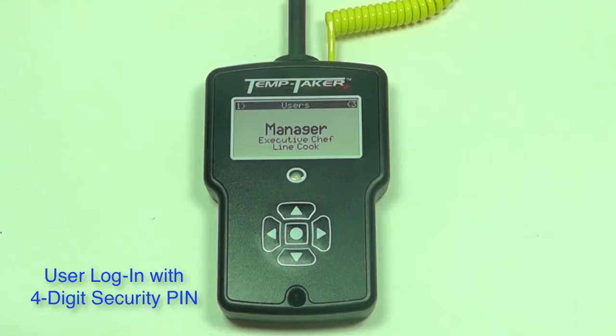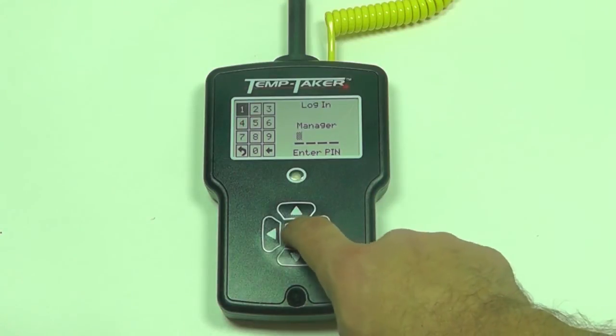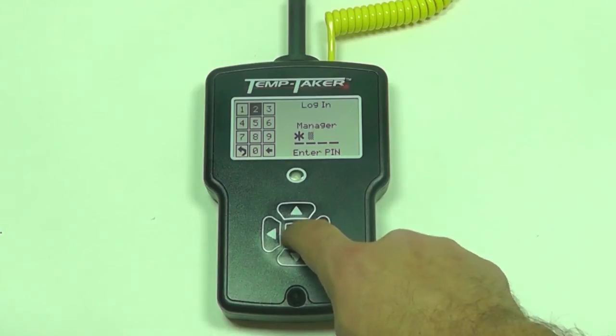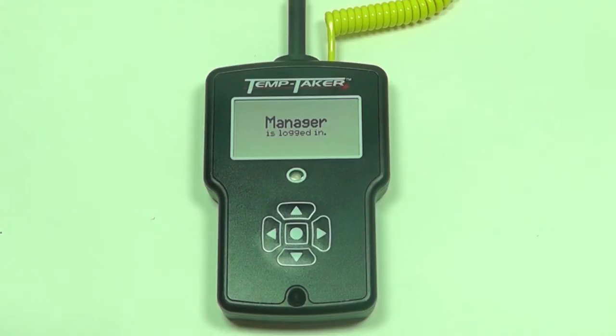If your unit has the 4-digit security PIN feature enabled, you will encounter the following screen after selecting the user you want. Simply use the arrow keys to find the number you need and push the center button to select that number. Upon selecting the final number, if correct, you will then be placed into the program's menu.